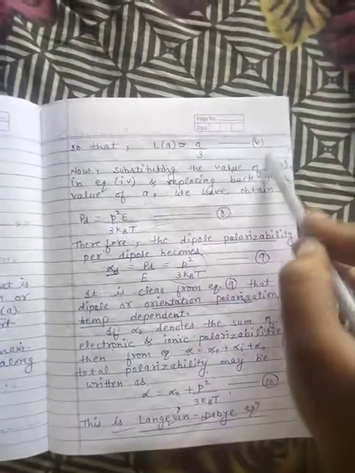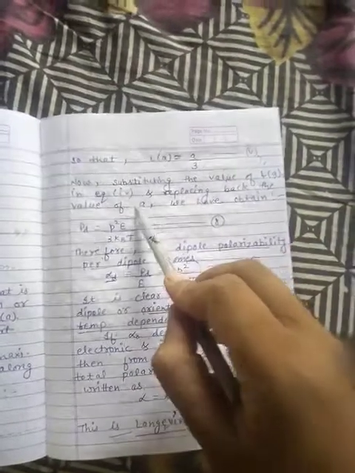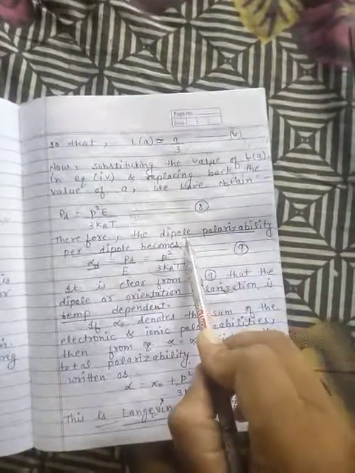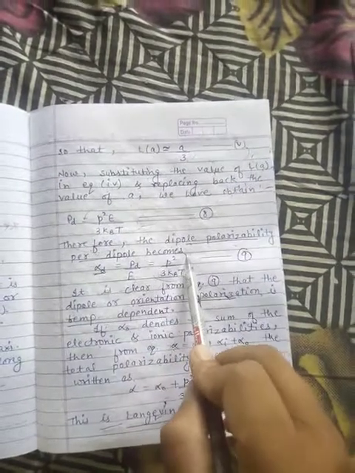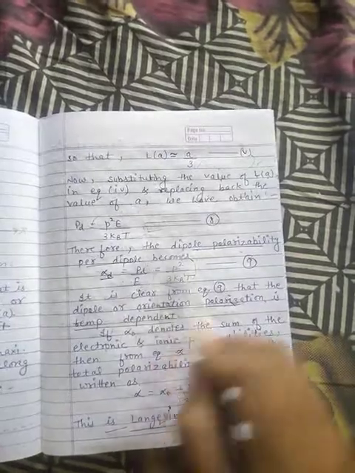This is equation 5. Now substituting the value of L of a in equation 4 and replacing back the value of a, we get this equation. Then the dipole polarizability per dipole becomes alpha d equals pd divided by E, which equals this.